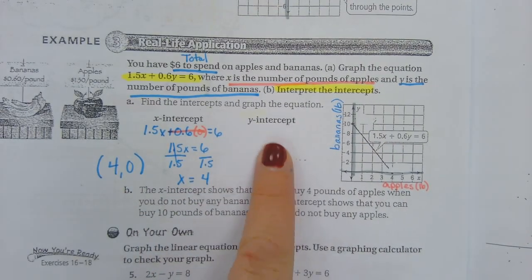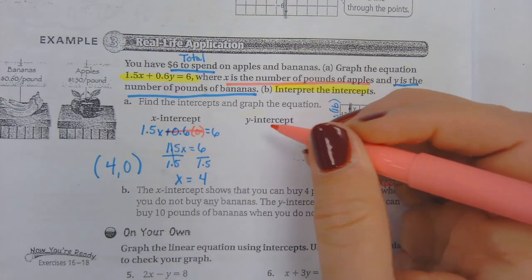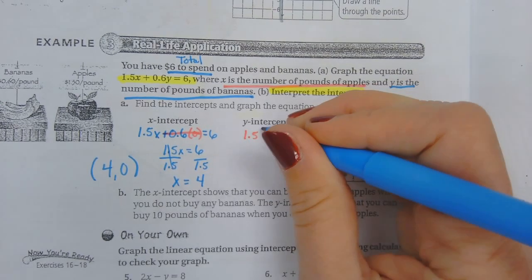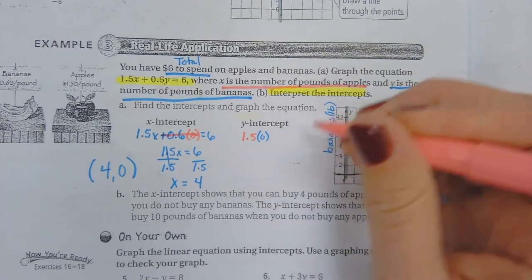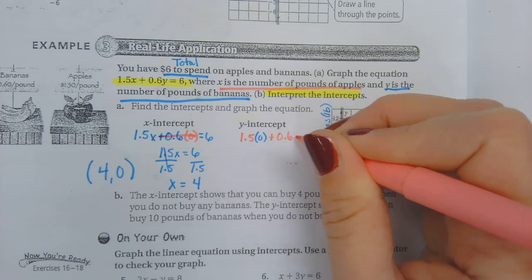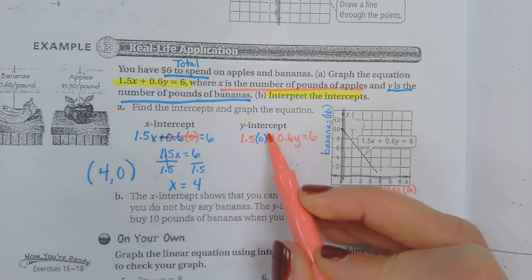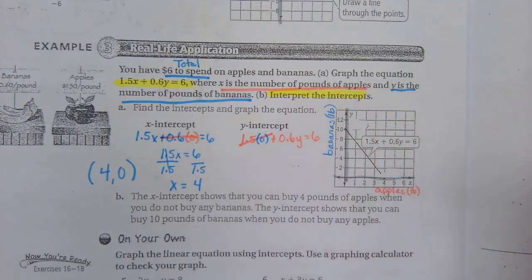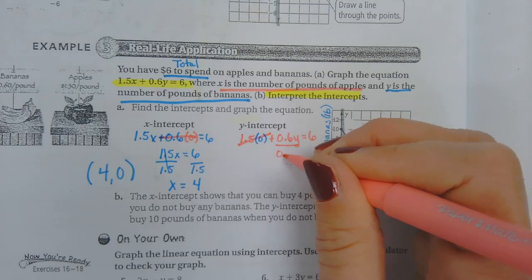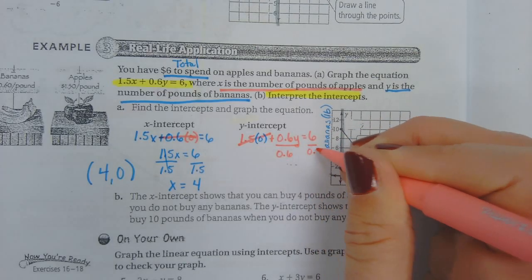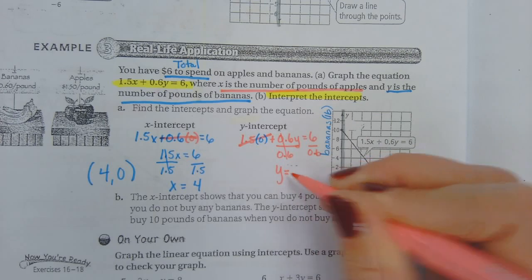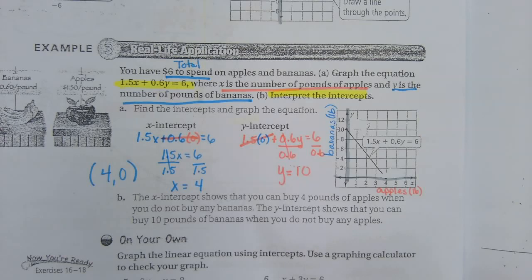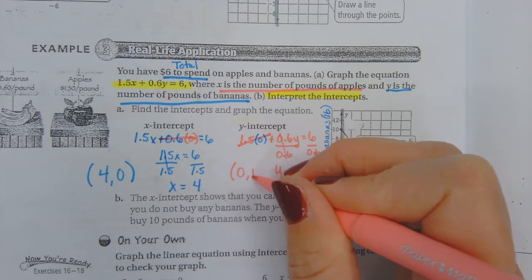Okay. Now we're going to do the y-intercept. So for this one, we need to set what as 0? X. So we're going to make x 0. Okay, and those become 0, so we can get rid of those because 0 plus anything is just itself. So we're going to divide both sides by 0.6. So y equals 10. And then what ordered pair do we get for that? 0, 10.